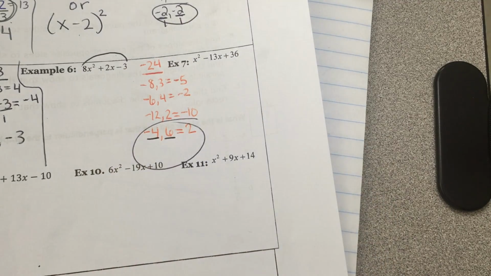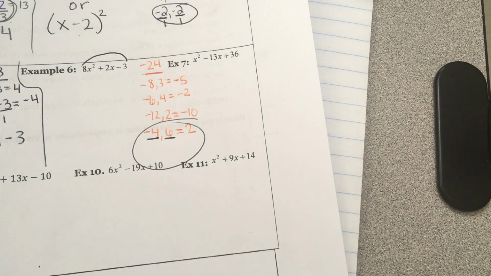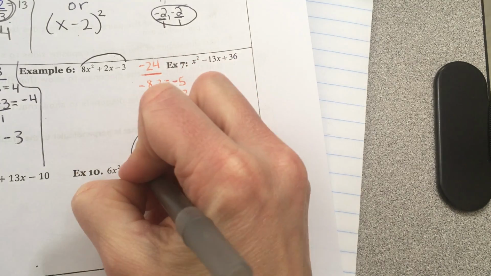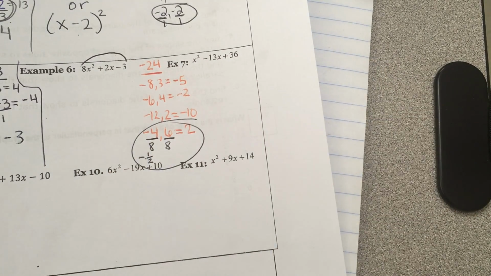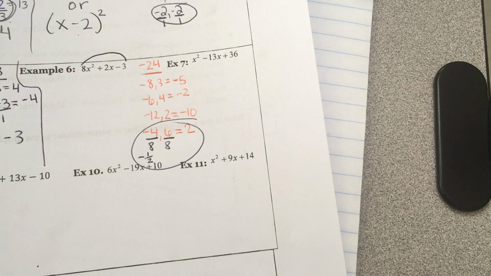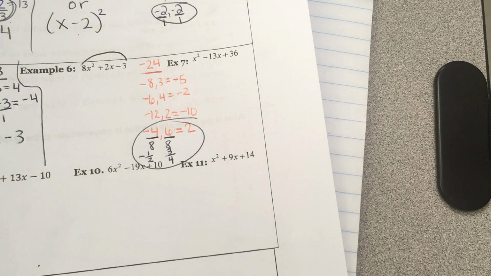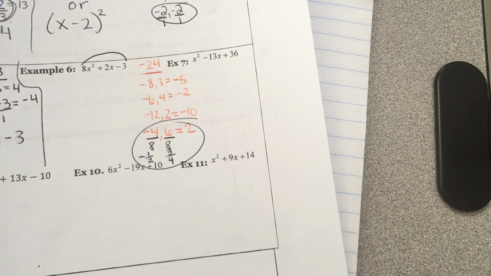Don't forget to divide. Don't forget to divide. What are we dividing by? 8. Okay? All right. Negative 4, will it divide by 8? No, but it'll reduce. What does it reduce to? Negative 1/2. Okay, negative 1/2. What does 6 over 8 reduce to? Okay, so 4 goes into 4 once. 4 goes into 8 twice. 2 goes into 6, 3. 2 goes into 8, 4.